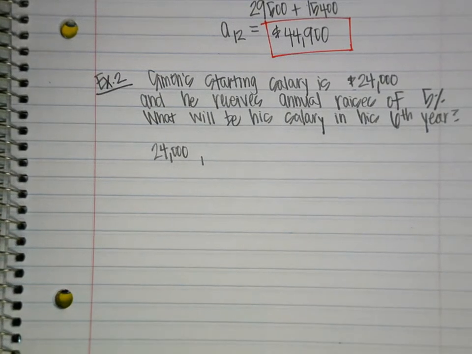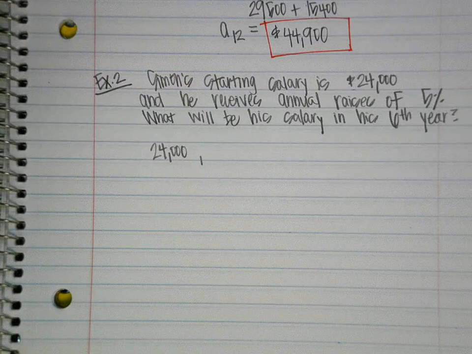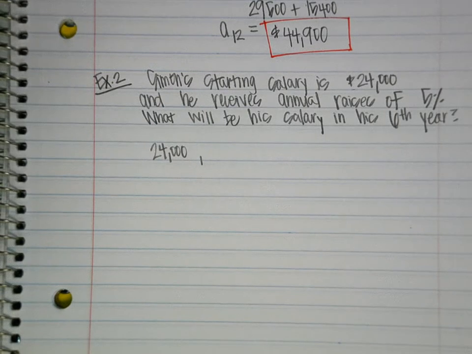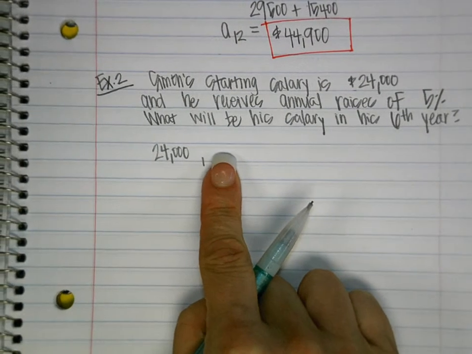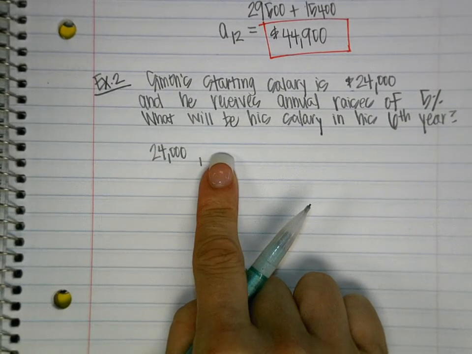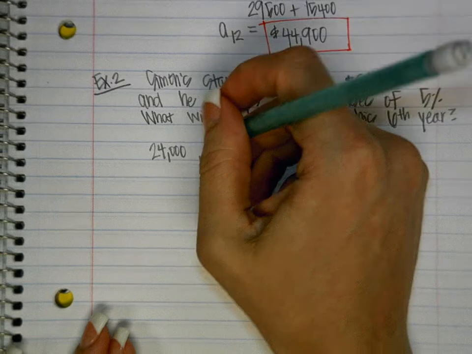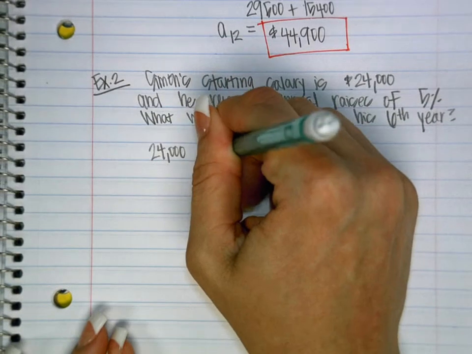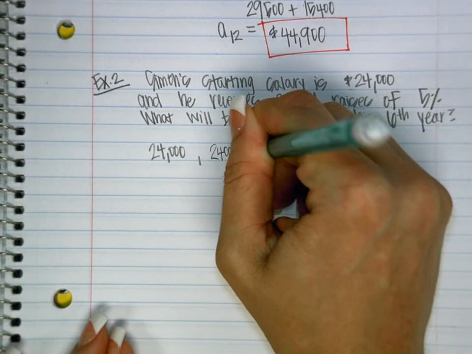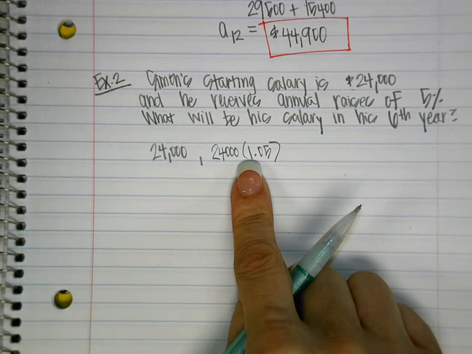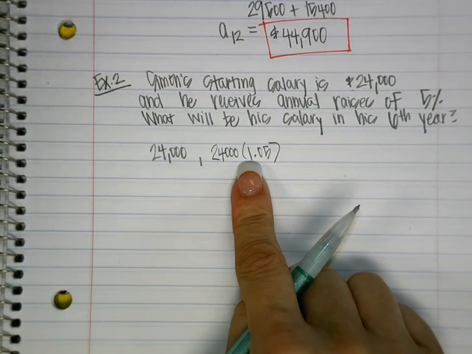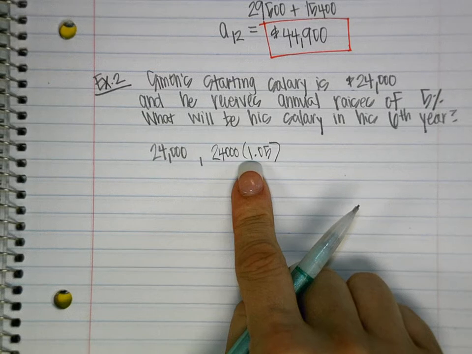Not times 0.5, that's 50%. 24,000 times 0.05 is equal to $1,200. Does he really only make $1,200? You add it. So what should you be really multiplying by? 1.05. Because he makes 100% of his salary plus 5%. So he's really making 105% of his salary.